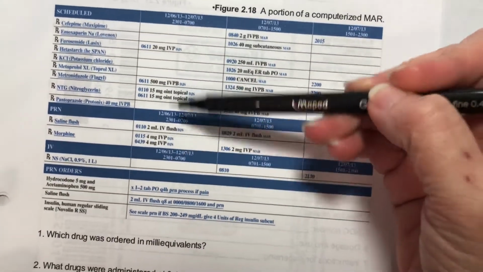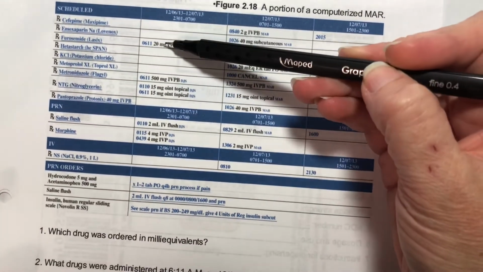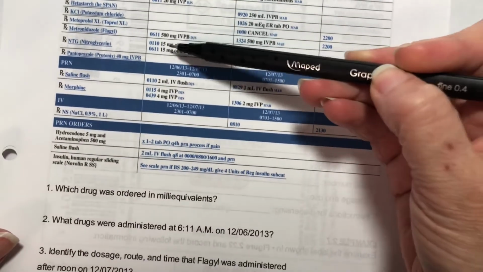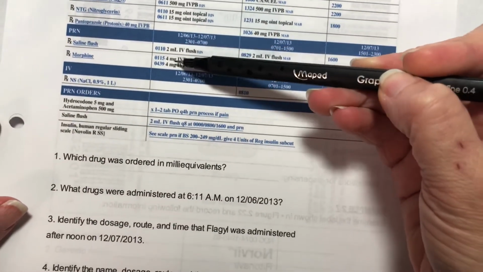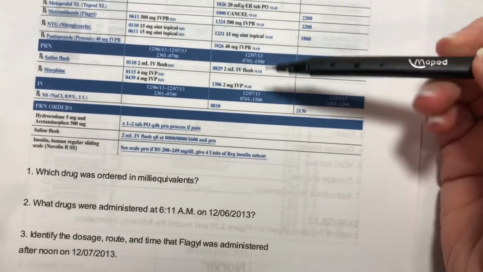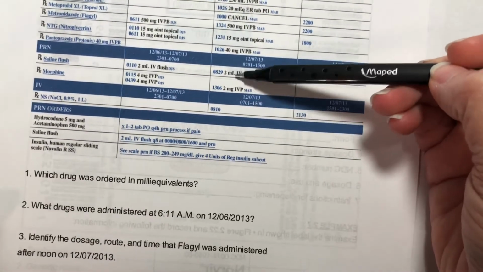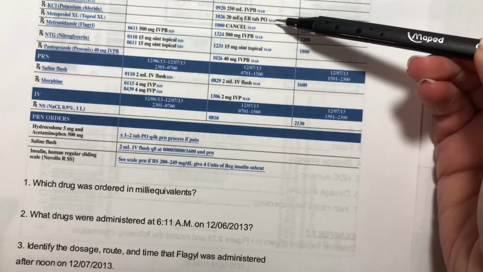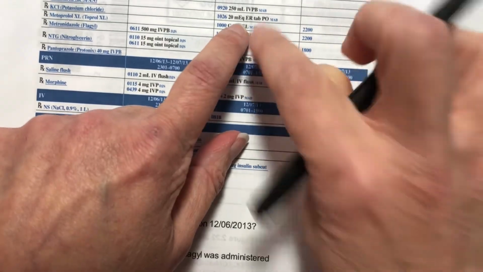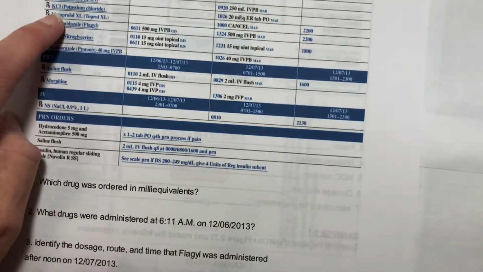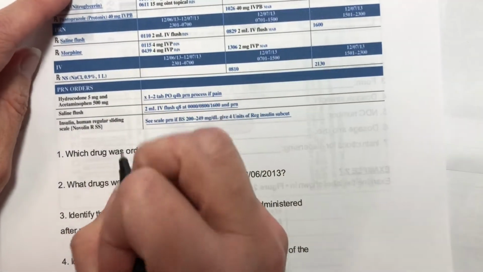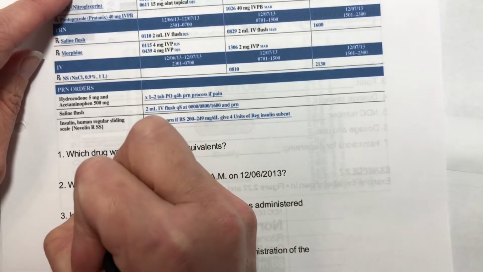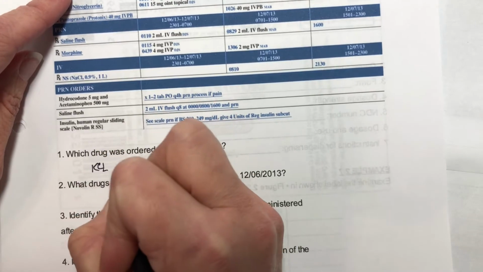Milligrams, milligrams, milligrams, milliliters, milligrams, okay, and milligrams, milligrams, milligrams, milligrams, milligrams. Milliequivalents right here, ER tab PO. All right, so milliequivalents goes with potassium chloride, or KCl.